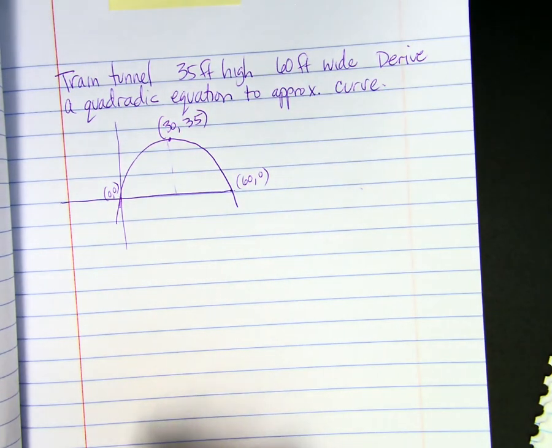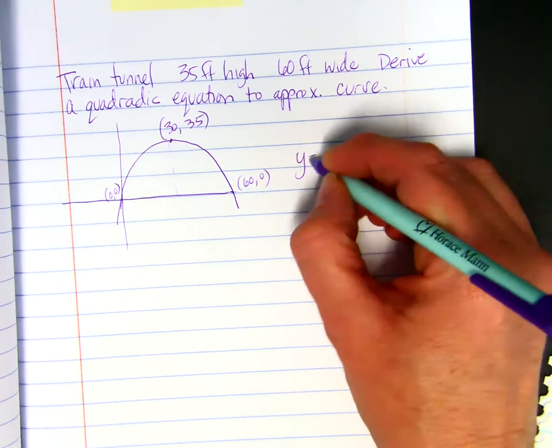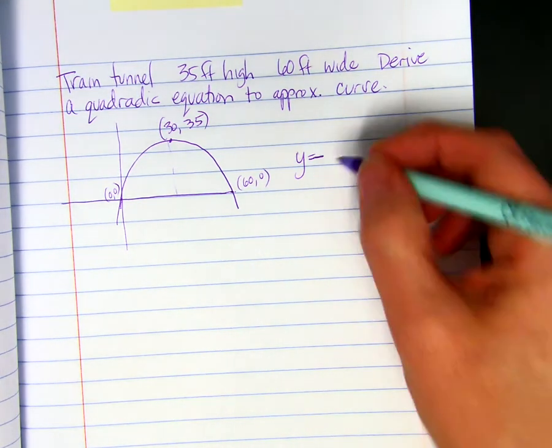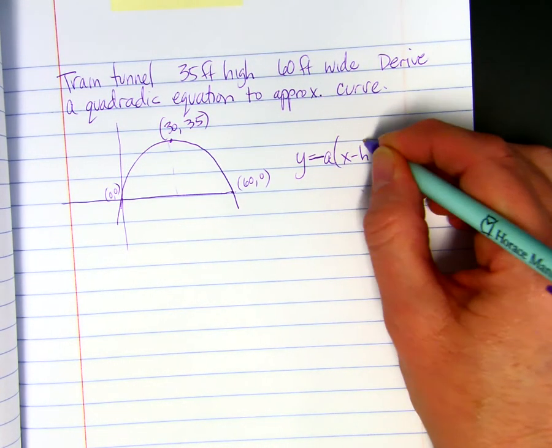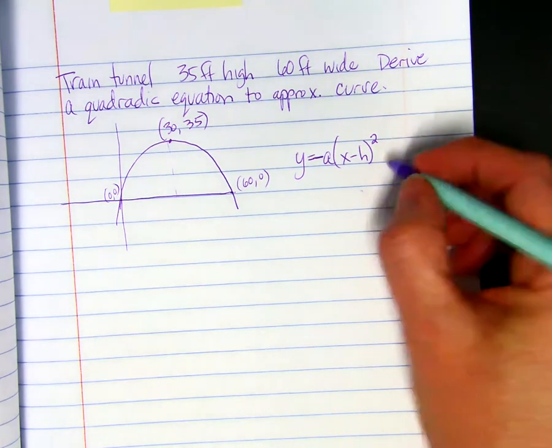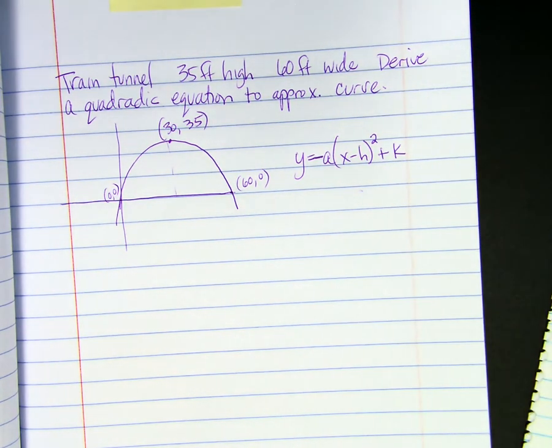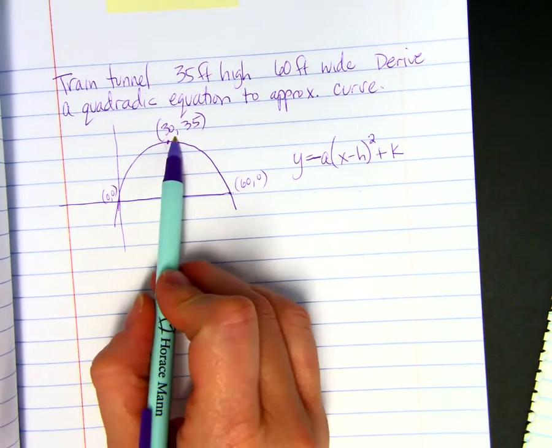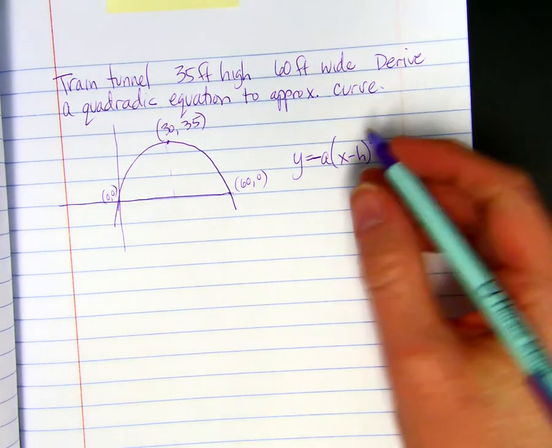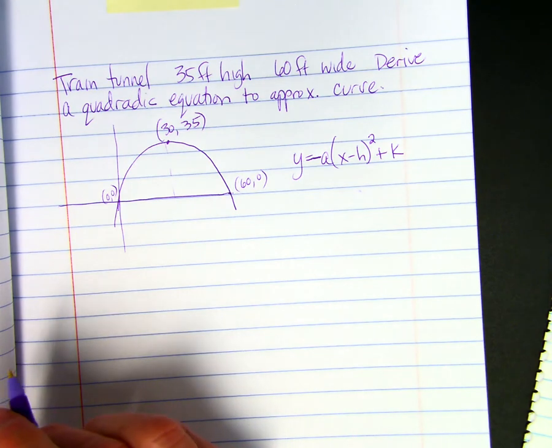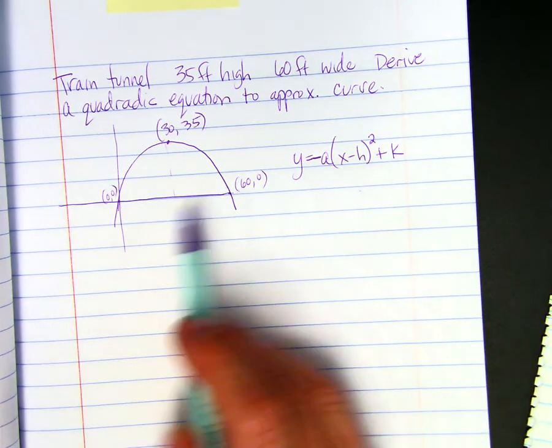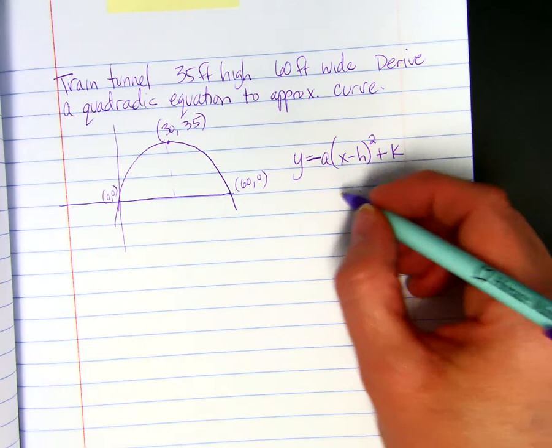And now we need to write the equation y equals a, parentheses x minus h, end parentheses and square it, plus k. Now h and k are your vertex, the highest point. And then you would have to plug in your x and y of one of your points.